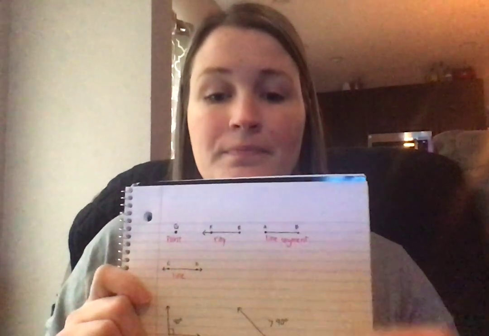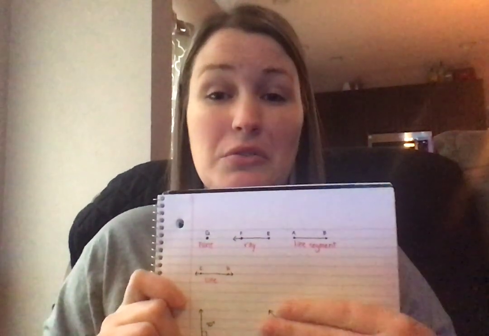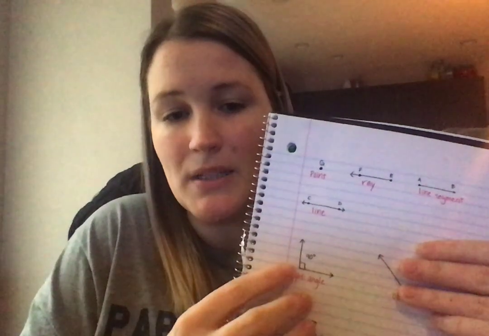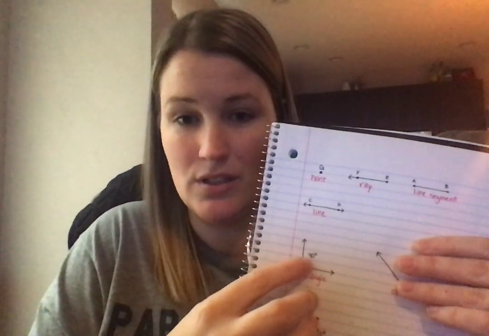Okay? So we're going to start talking about angles a little bit here. Our first angle is a right angle. We've talked about angles before. We can recognize that it's a right angle because it has our little square in it. A right angle is exactly 90 degrees. Every time. Can't change. It's always 90 degrees.